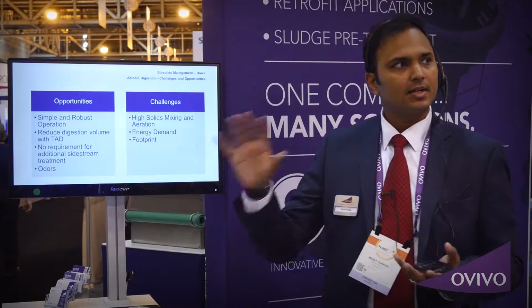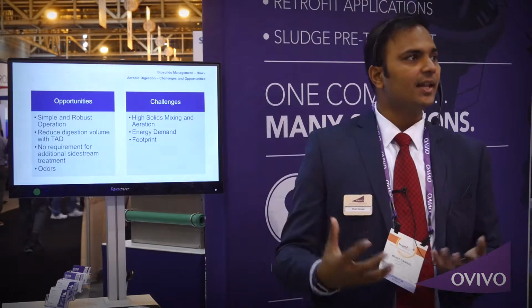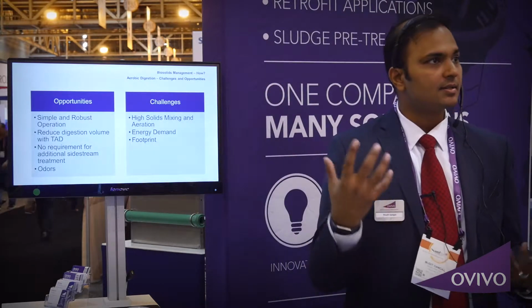Looking at aerobic digestion, aerobic digestion is another way of going about biosolids management, and what you're doing is essentially aerating the sludge. And in terms of the opportunities, why do aerobic digestion? It's simple and robust. You're aerating sludge. It's very well understood. It's a simple process. You can reduce the digestion volume if you thicken it using thickened aerobic digestion processes like ceramic thickening or other processes out there.